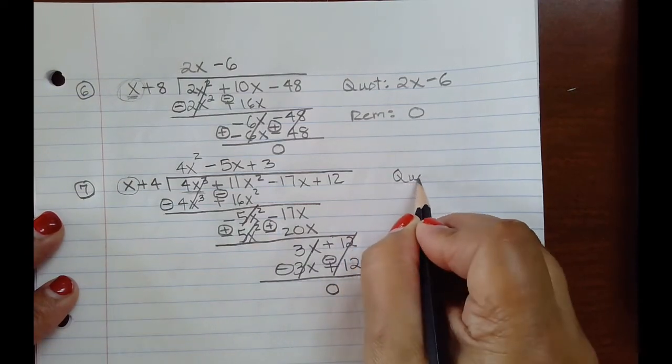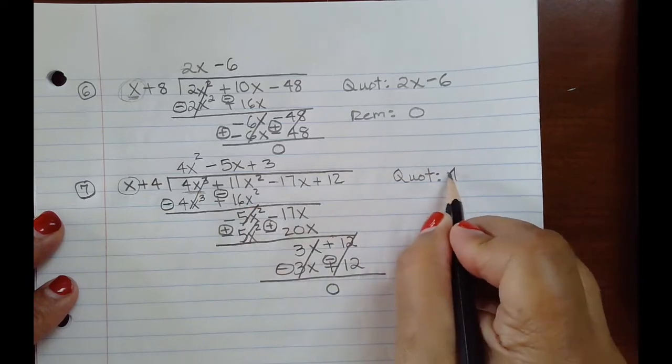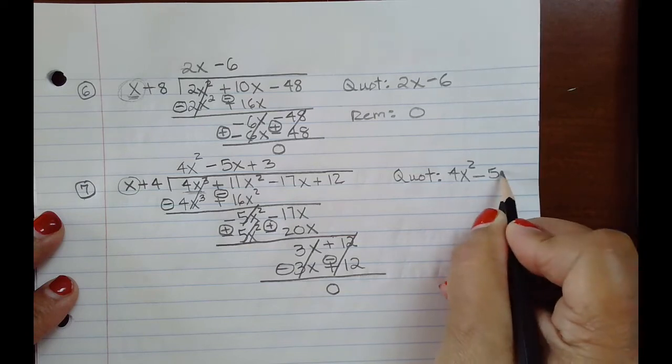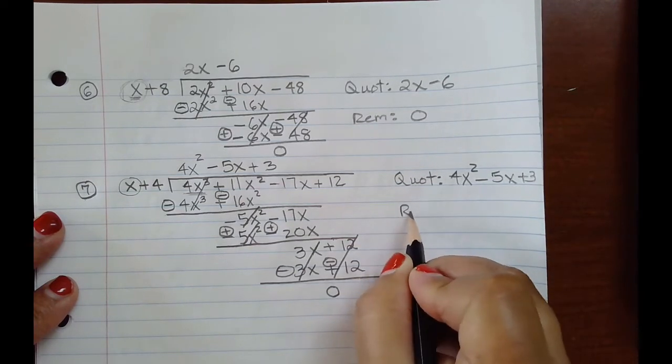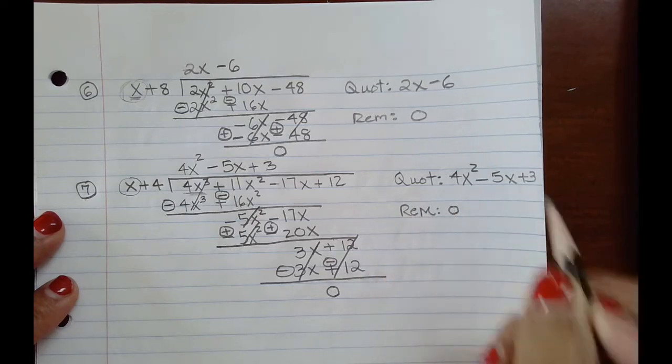So the quotient is what you see up here: 4x squared minus 5x plus 3. And your remainder is 0.